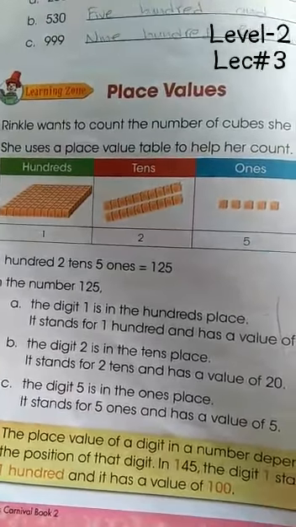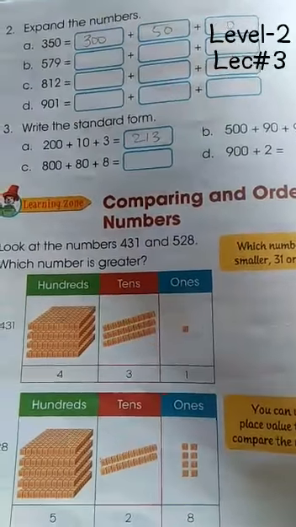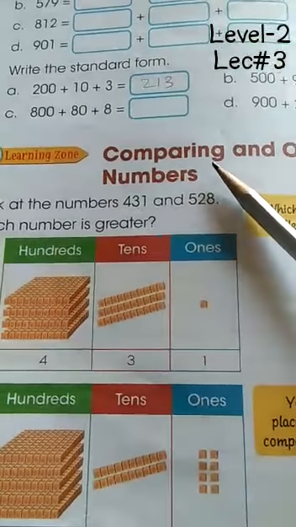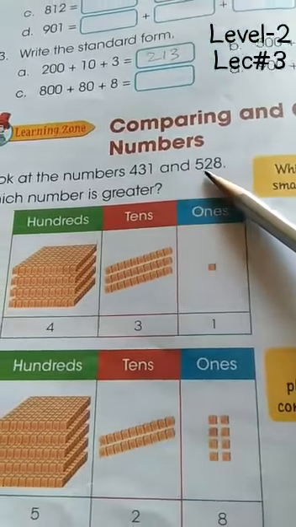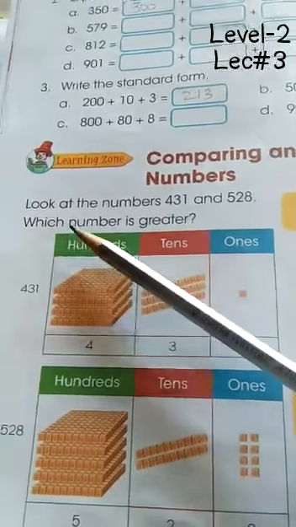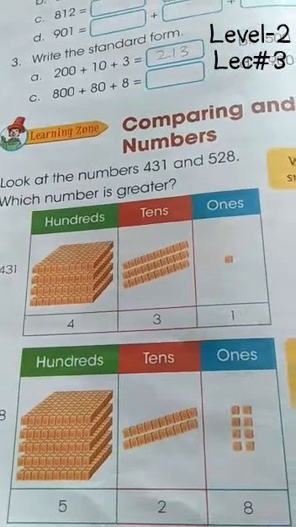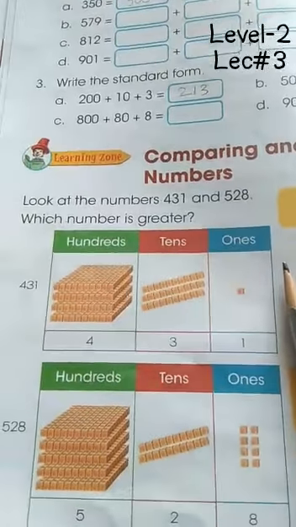In the previous lecture, we learned about the place values, and now today we are going to learn about comparing and ordering numbers. First we will learn about comparing. How do we compare numbers? Look at the numbers 431 and 528. Which number is greater? So students, we will use the place values table to find which number is greater.